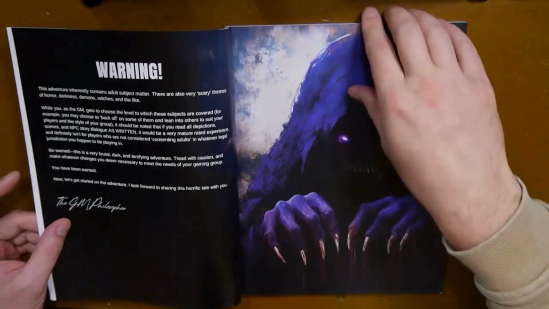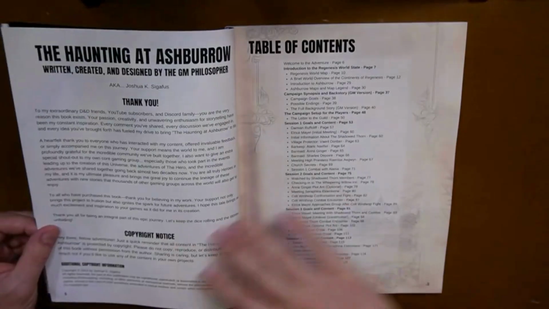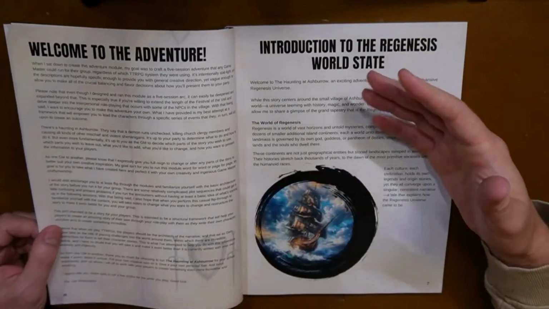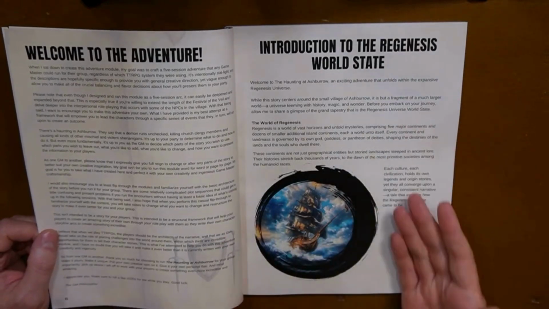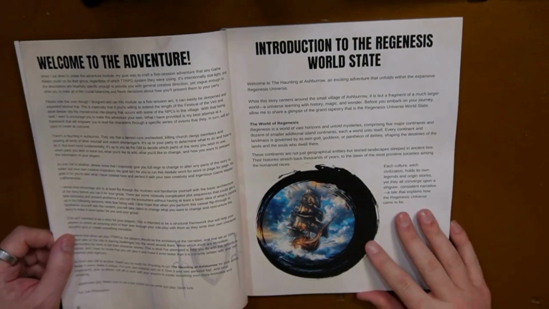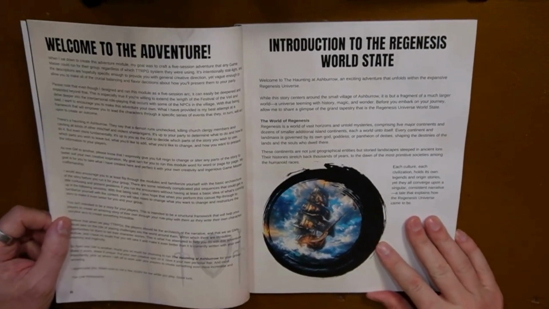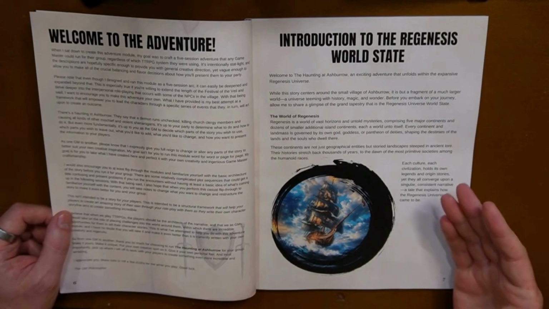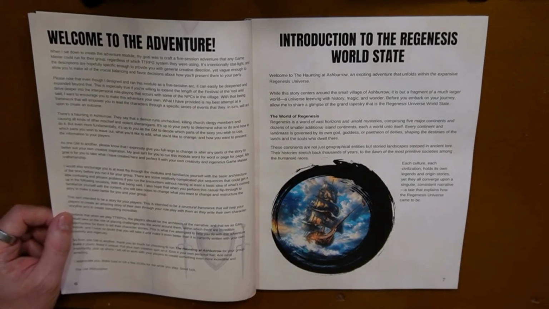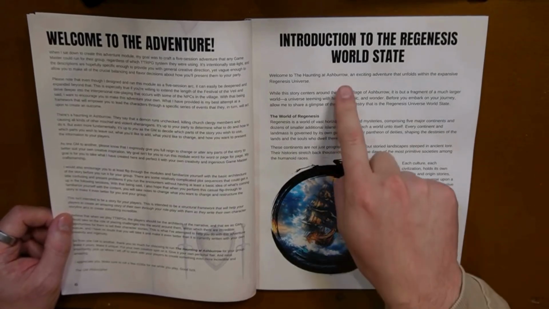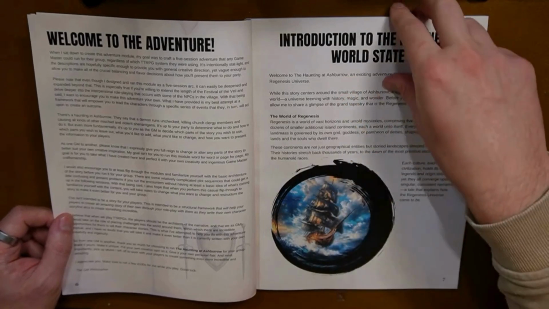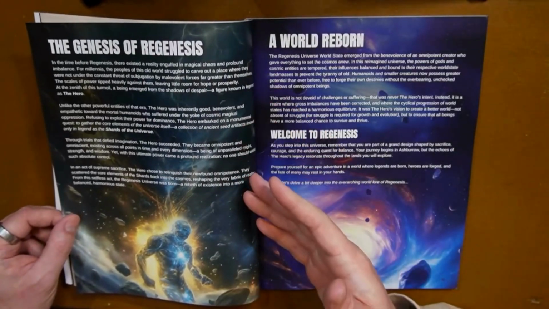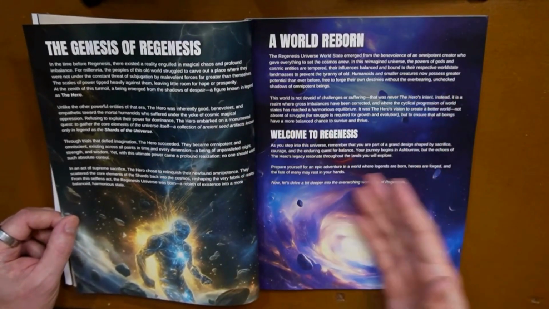So first of all, we have a table of contents here, but we have Welcome to the Adventure, and we have an introduction to the world state. Now, I wrote this adventure module to take place in my world state of Regenesis. So Regenesis is my world state universe that I run games in, and I have some information about that here, which is pretty cool. The Genesis of Regenesis, a world reborn, welcome.